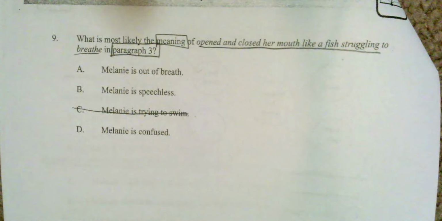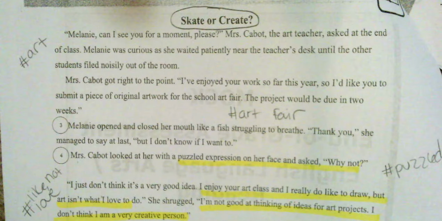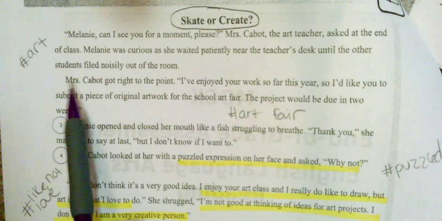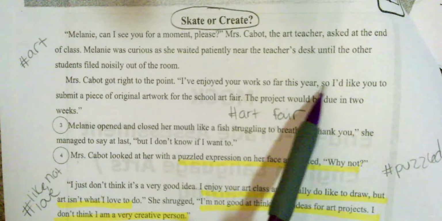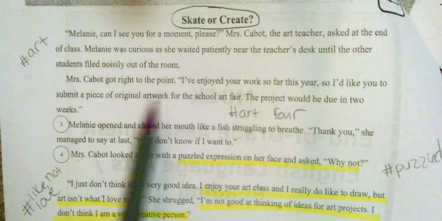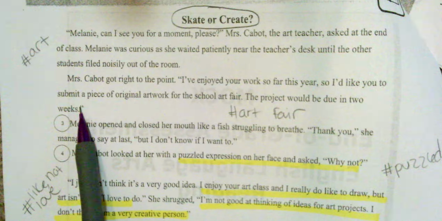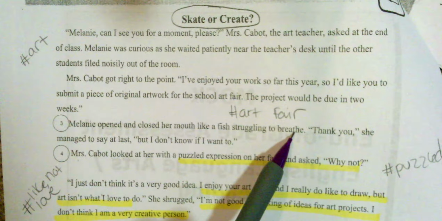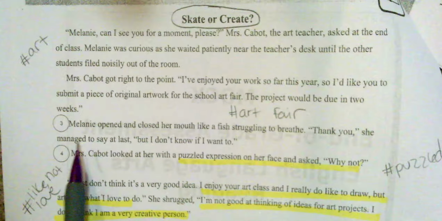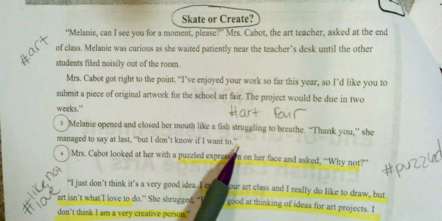I have to go to paragraph 3. I can't do this just off the top of my head. So paragraph 3, I'm going to read around it. Paragraph 2 says, "Mrs. Cabot got right to the point. 'I've enjoyed your work so far this year, so I'd like you to submit a piece of original artwork for the school art fair. The project would be due in 2 weeks.'" Melanie opened and closed her mouth like a fish struggling to breathe. "Thank you," she managed to say at last, "but I don't know if I want to."